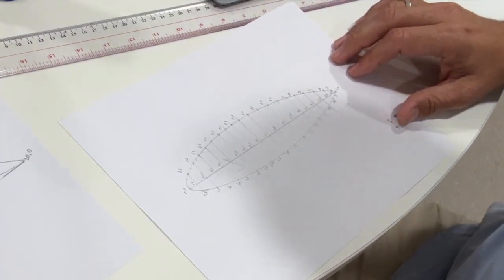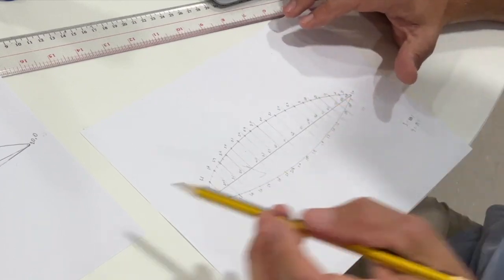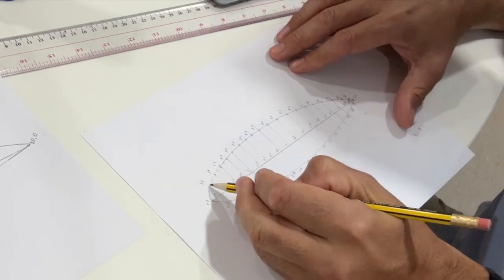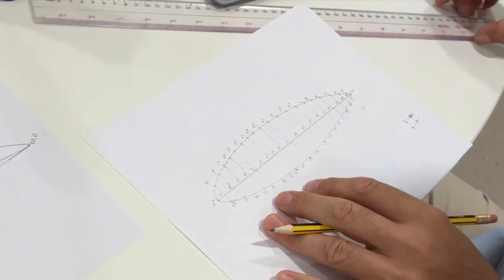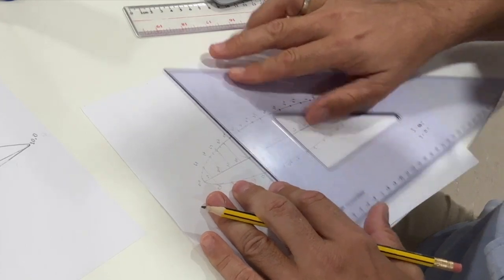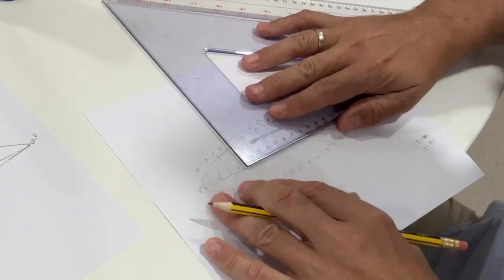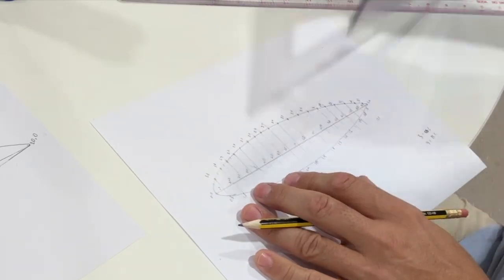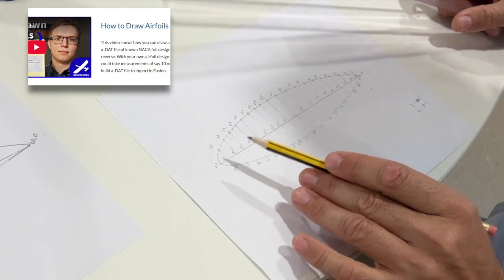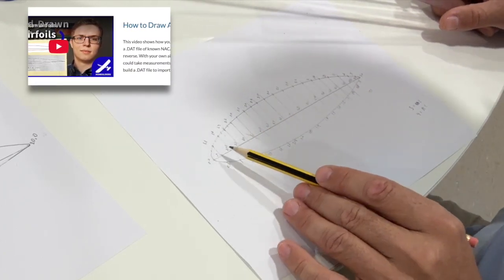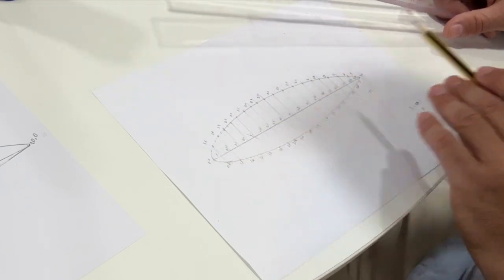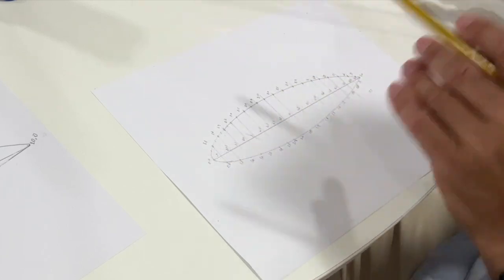So I've gone ahead and done a similar foil, it's a different shape, but what I've done is I've just selected random points here, right? And using a square ruler, I prolonged those lines downwards so that then I can measure them, right? If you remember on one of the tutorials, they showed you how to draw from the coordinates from that data file, right? You could draw the outline just like the program does, right?